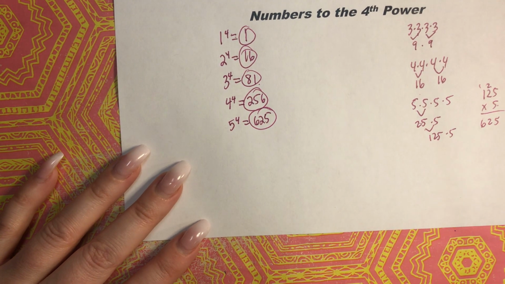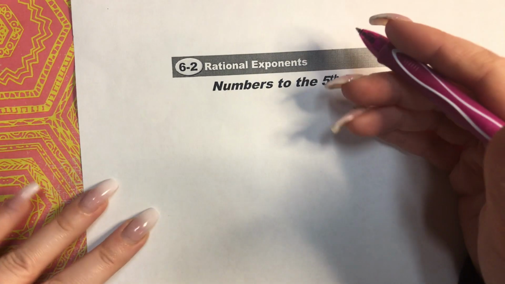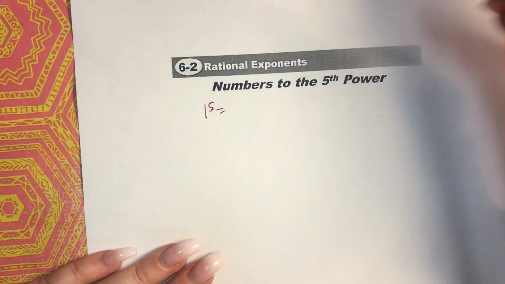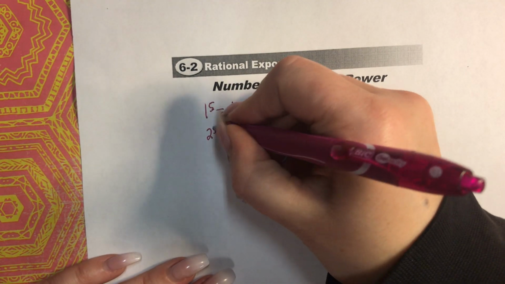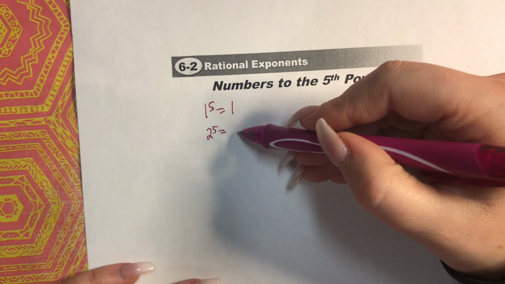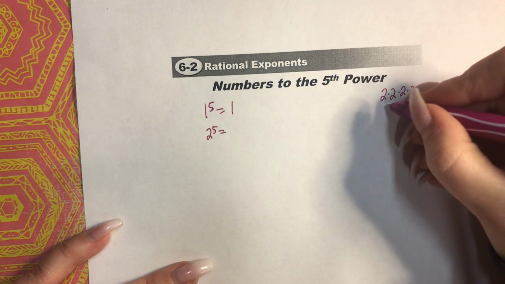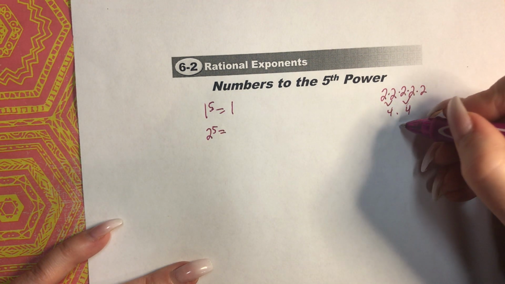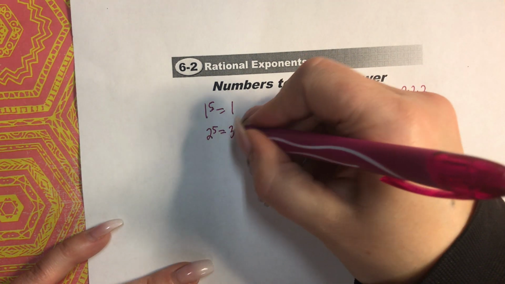And then lastly, we have numbers to the 5th power. So the ones that we need to know to the 5th power is going to be 1 to the 5th, which is just the same thing as 1 times 1 times 1 times 1 times 1, which is just 1, right? And then 2 to the 5th, which is the same thing as 2 times 2. Okay, let me write this out. So that's 4. 4 times 4 is 16, times 2 is 32.